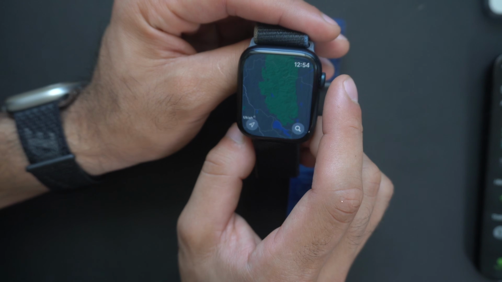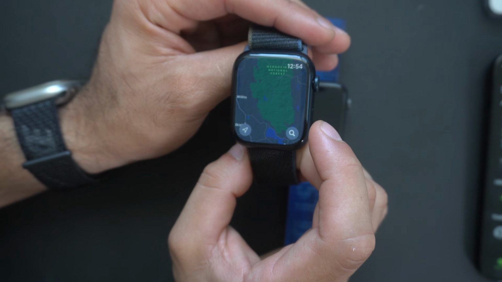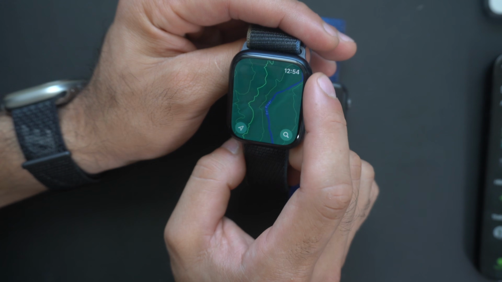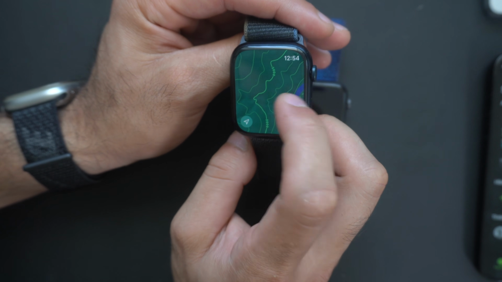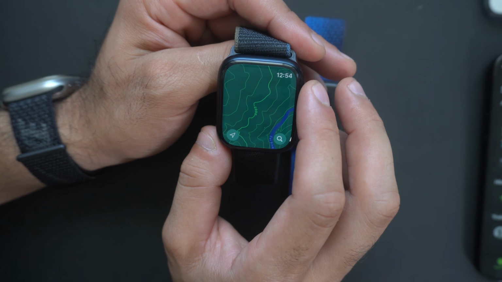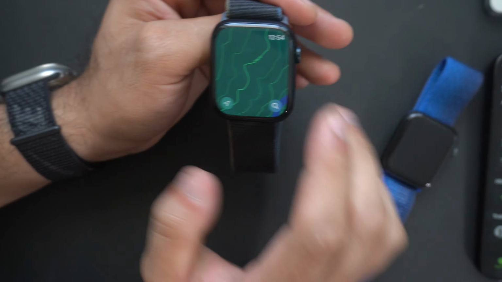Now some of you guys were telling me that topograph isn't available on the SE or the Apple Watch Series 8. It is available, so long as you're on watchOS 10. If you keep zooming in, you'll see that you can see topograph right here. So I don't know why people were telling me it's only available on the Ultra. It's available on my Series 8 as well as my SE too.